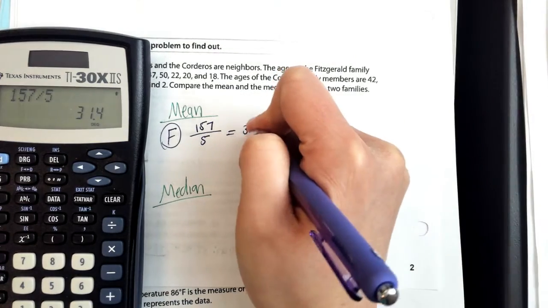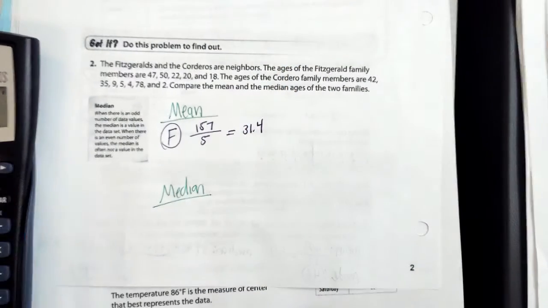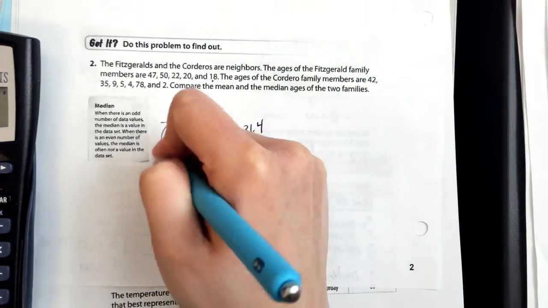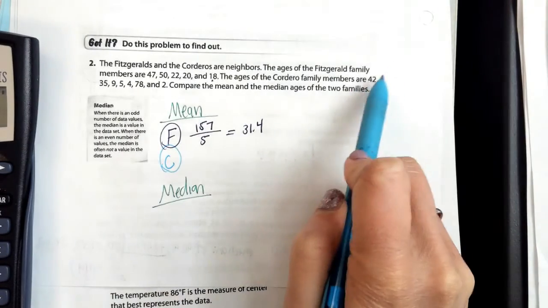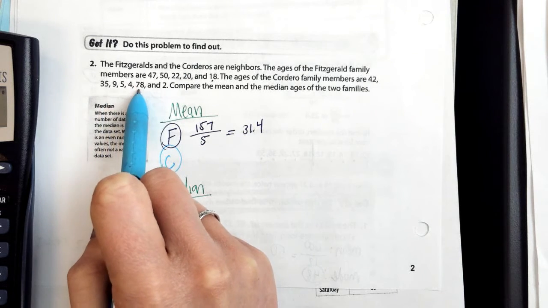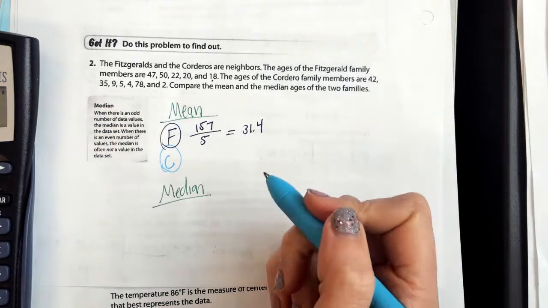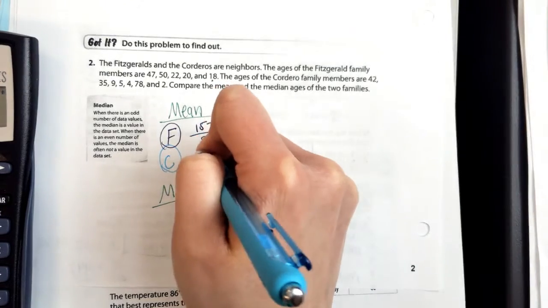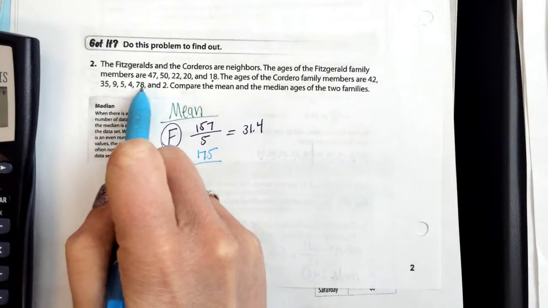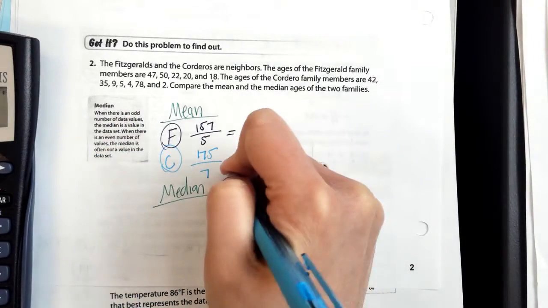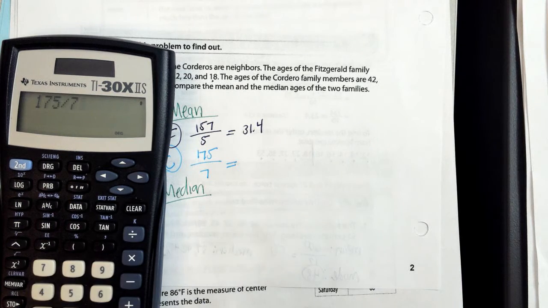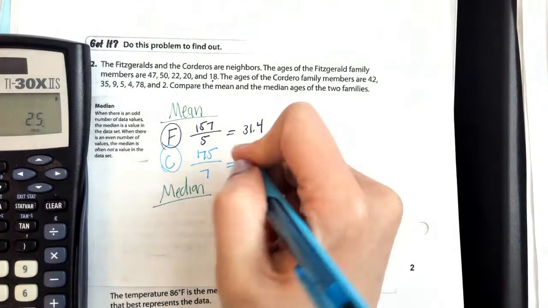So I get 31.4. For the Cordero family, I would add up 42 plus 35 plus 9 plus 5 plus 4 plus 78 plus 2. And when I do that, I get 175. And there are 1, 2, 3, 4, 5, 6, 7 members of that family. So it's 25 is our mean.